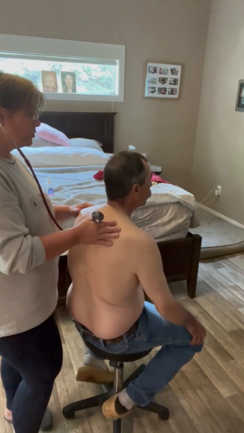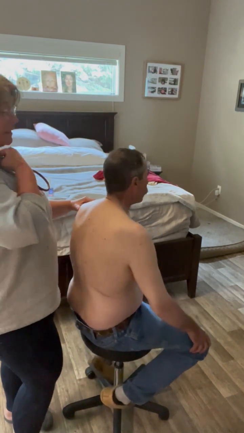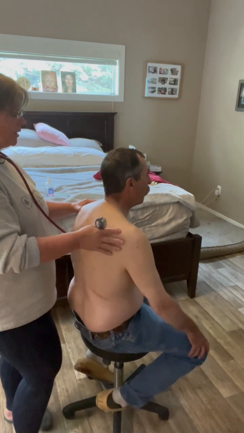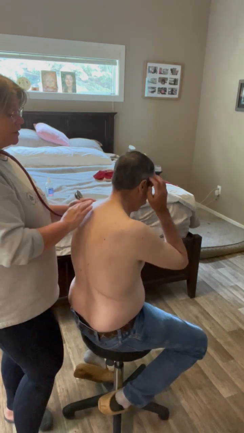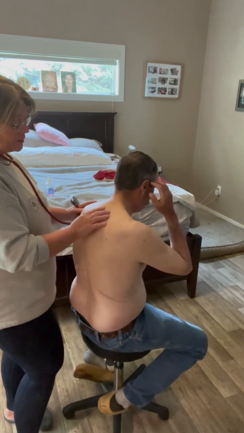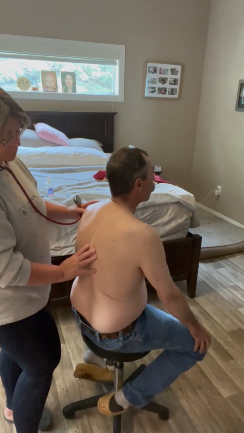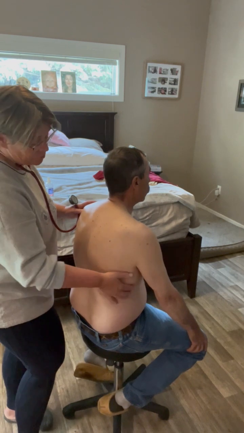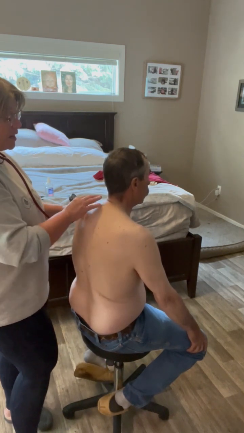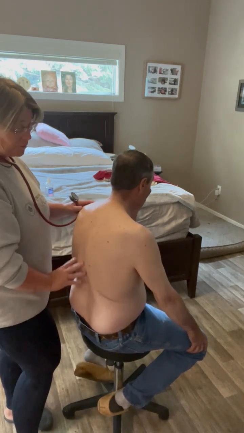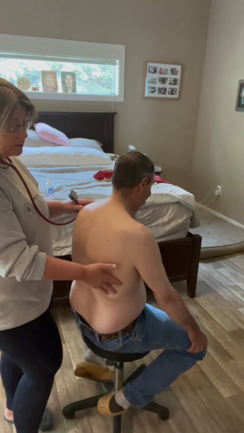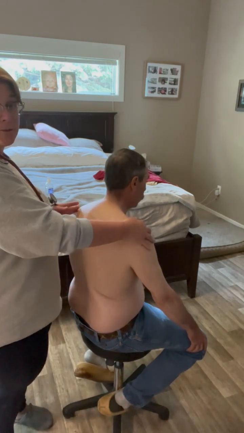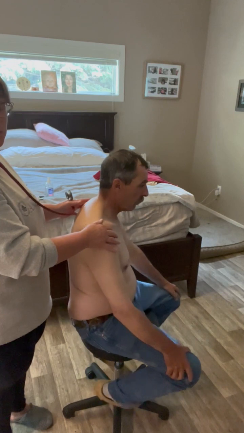Great. Thank you very much. You can breathe normally. So when I listen to your chest, don't turn yet. When I listen to your chest, I hear vesicular breath sounds. I hear bronchovesicular breath sounds in between the scapula and vesicular breath sounds throughout all the lung fields. I hear good air entry throughout the lung fields, all the way to the bases of the lung fields. They're nice and clear, no adventitious sounds, no wheezes, rubs, or rales.